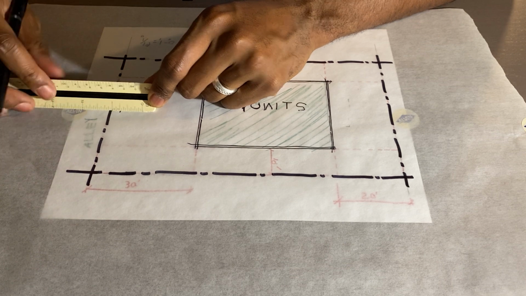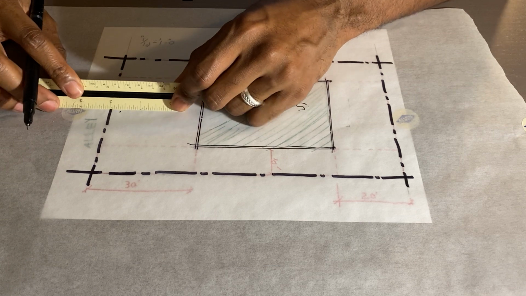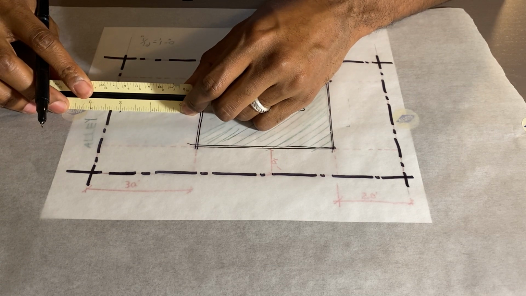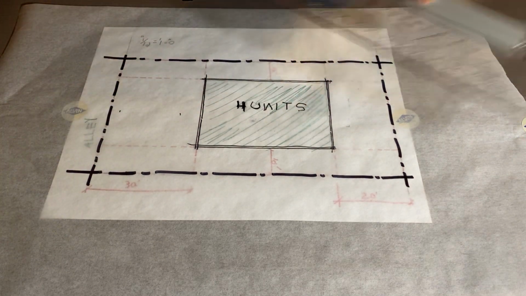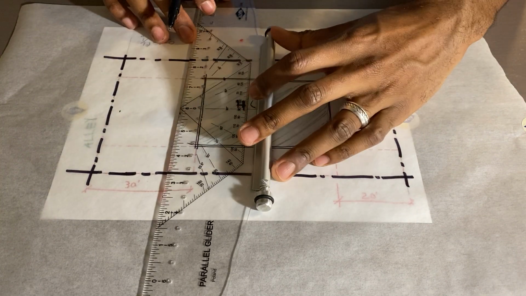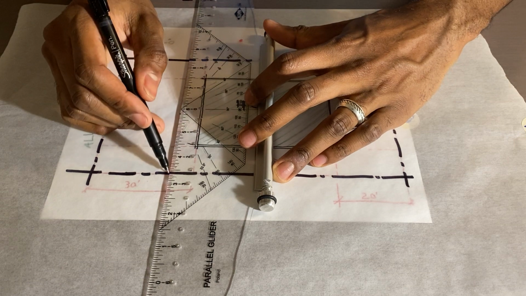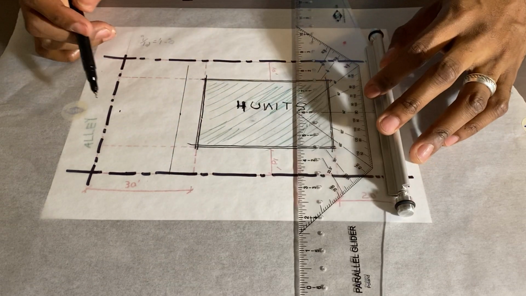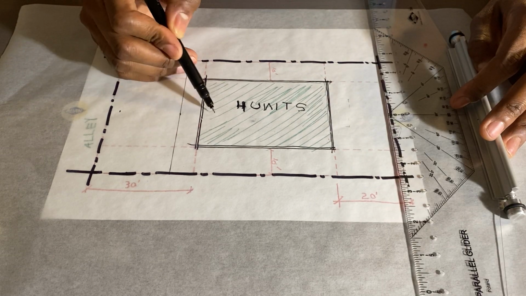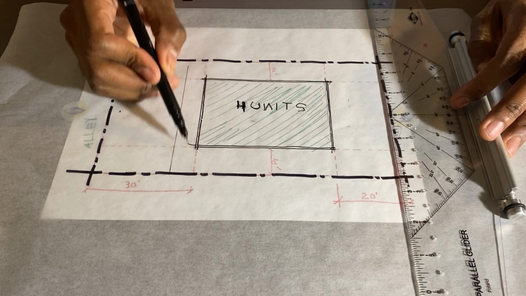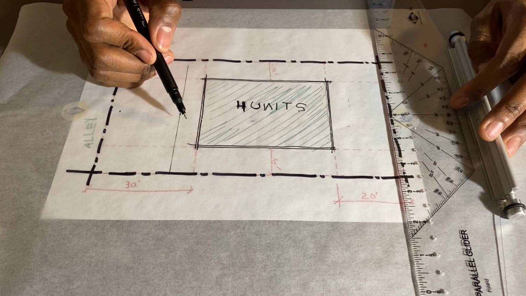That's my 5-foot mark, and then from there, I'll jump up and do 20 feet. Okay. So I draw myself a little light line, and then I have plenty of space here for a walk to lead into my building. And that's critical, especially if you're doing anything over 2 units.